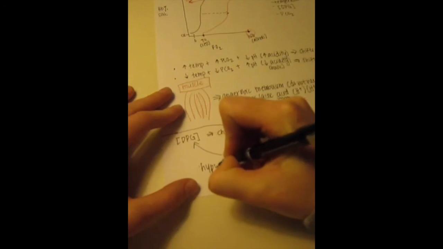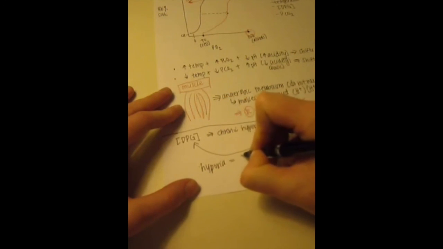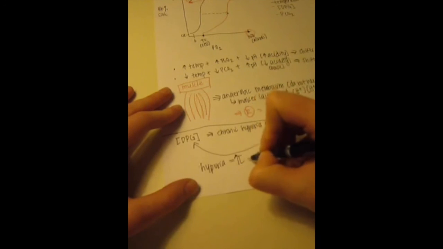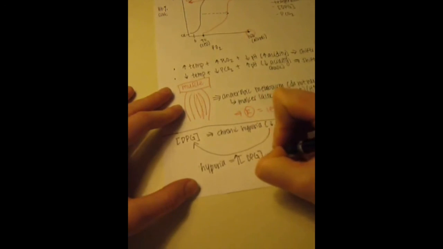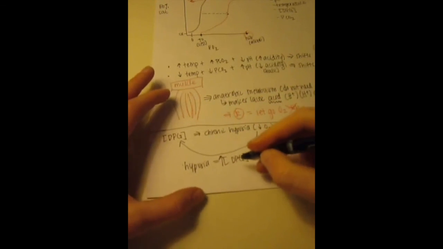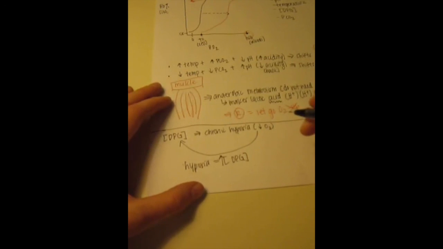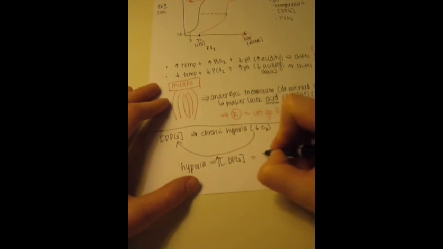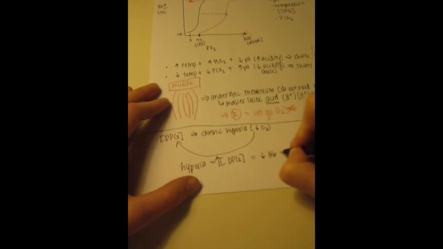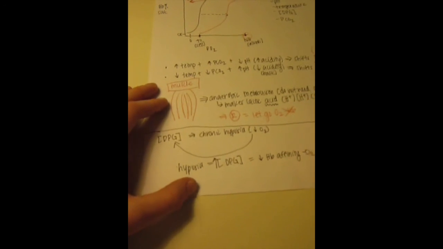So okay, we have hypoxia, which means you have an increased amount of DPG being made, and when you have an increased amount of DPG, this lowers the affinity of hemoglobin to bind to oxygen.